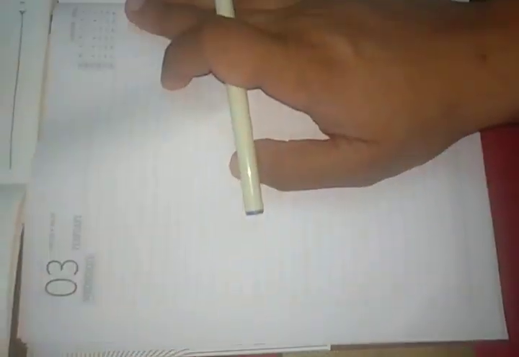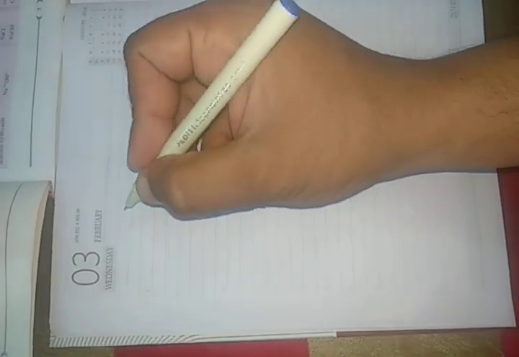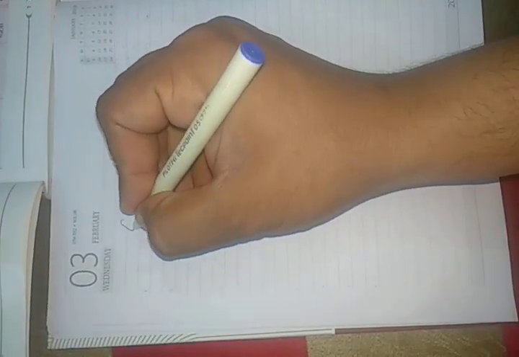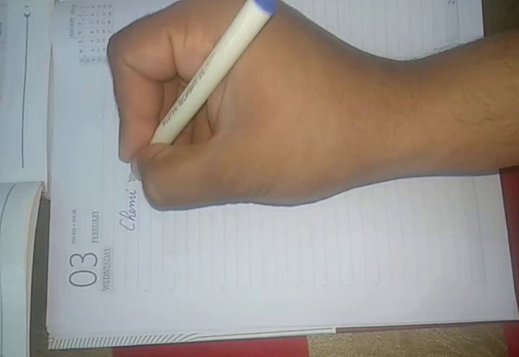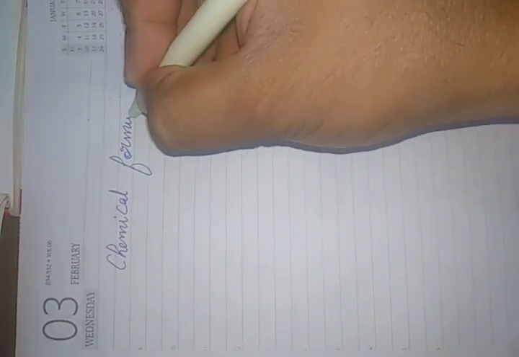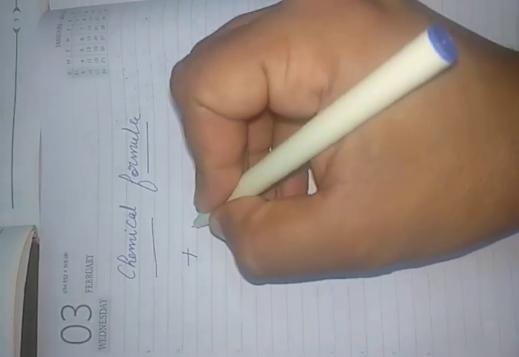So hope you have learned the table number 1.4 and 1.5. So today I'll tell you the way or the method to write a chemical formula. Whenever you write a chemical formula, generally, today we are doing the chemical formula between the acidic radical and the basic radical. Okay, yesterday we had done the positively charged radicals.